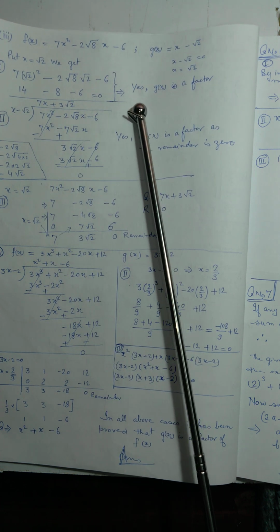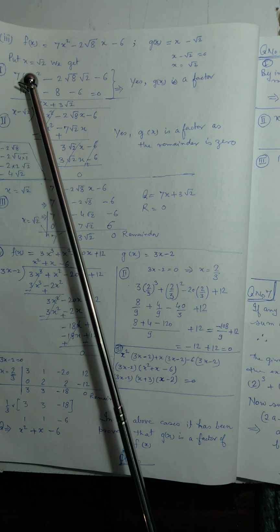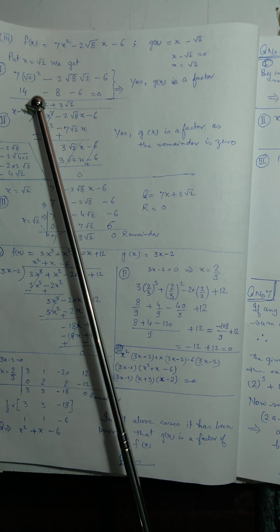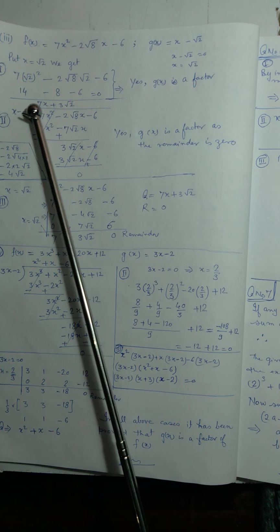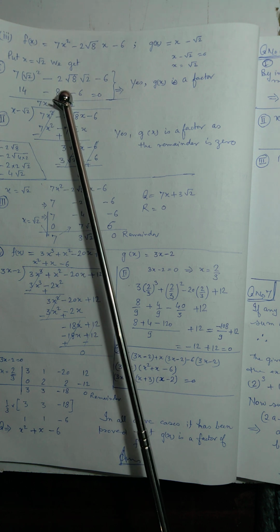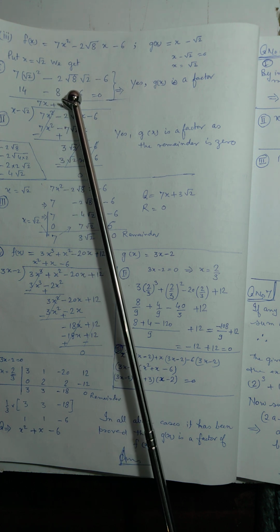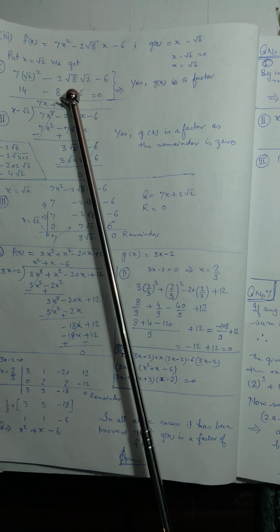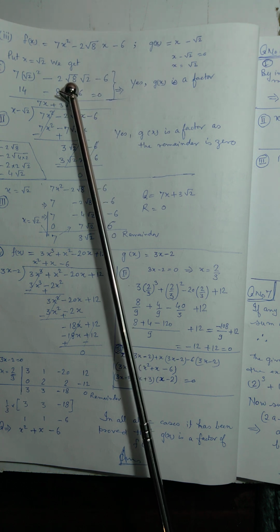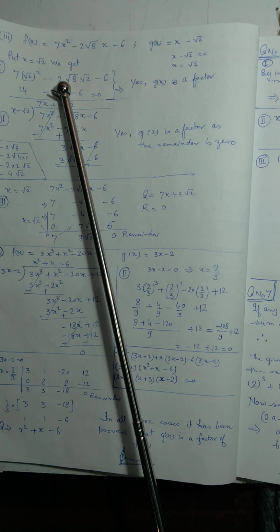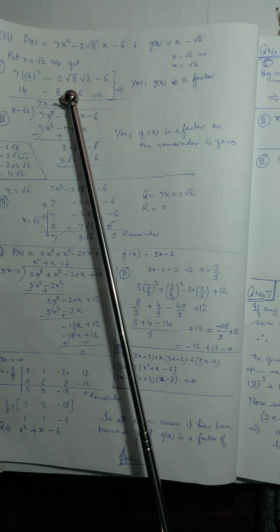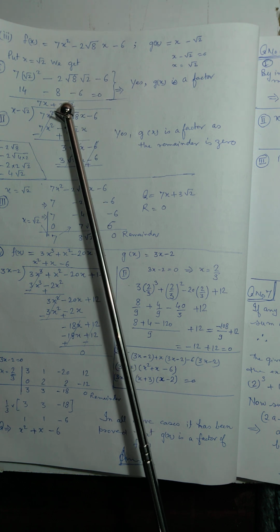So solve it, you will get square of root 2 will be 2, so 7 times 2 is 14 you will get. Here, you see the root 8 is given, that will be equal to 2 root 2, means root of 4 into 2. So the square root of 4 is 2, so 2 root 2, and 2 will be multiplied to 2, that will become 4 root 2.